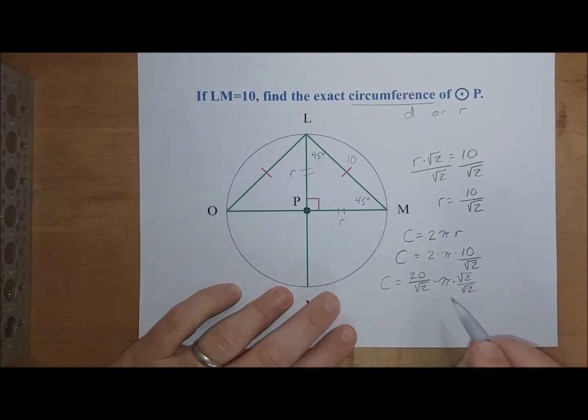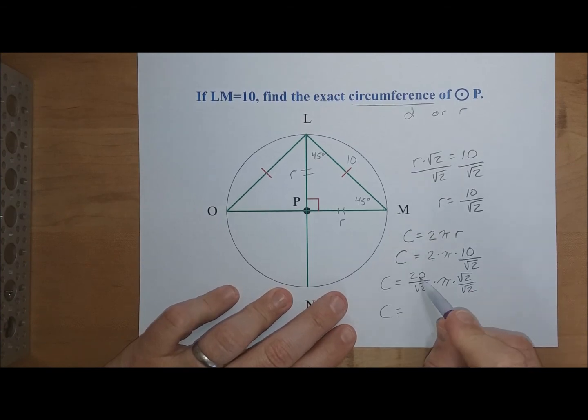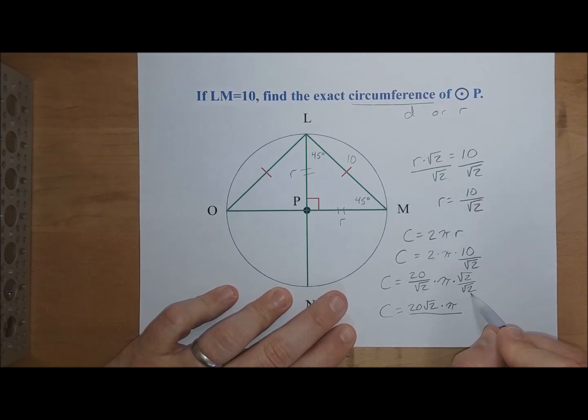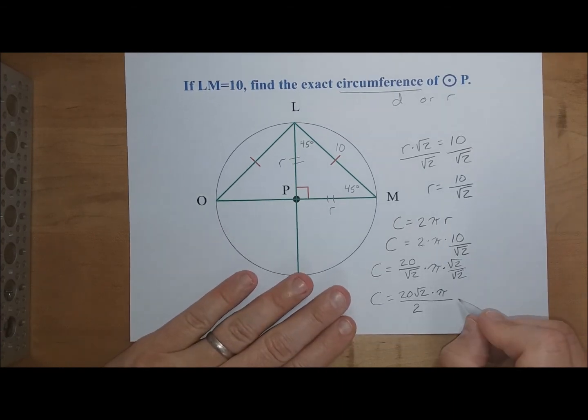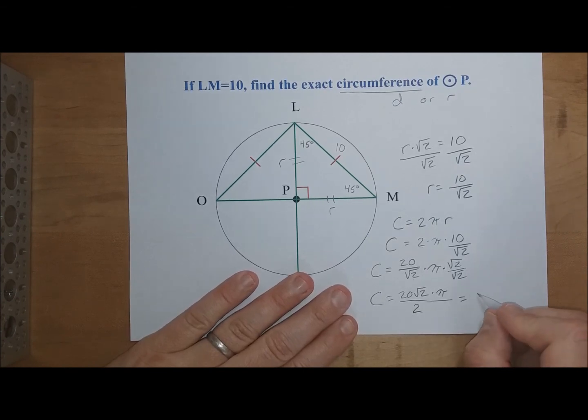Right? So I get circumference equals 20 times the square root of 2 times pi. Don't forget that pi, bring it along for the ride. Over, what's the square root of 2 times the square root of 2? Well, that's just 2. Good. And we could further simplify this by seeing that we could divide both top and bottom by 2 here, and we would get circumference equals 10 square roots of 2 times pi. Good. And that's an exact answer.